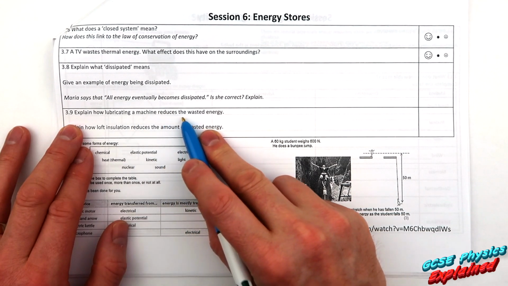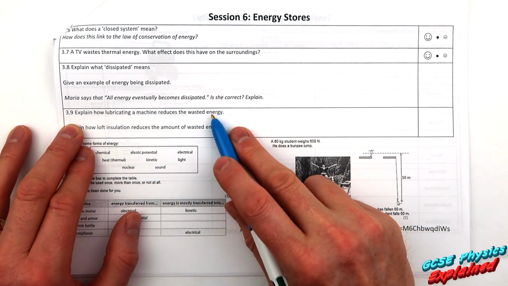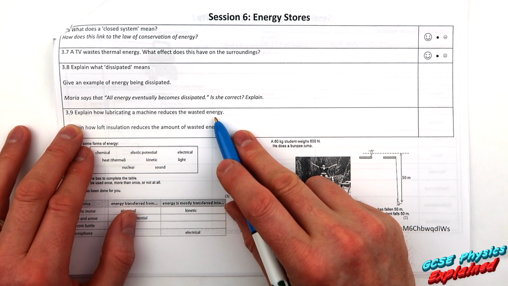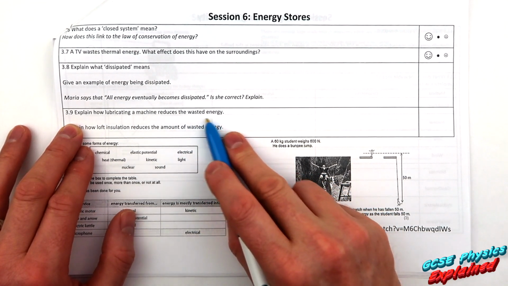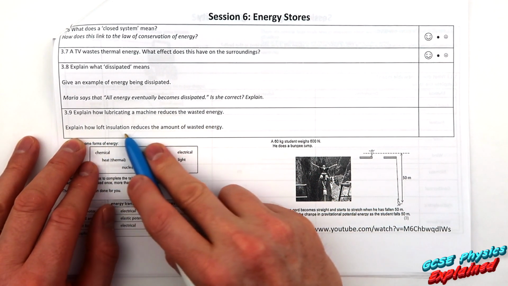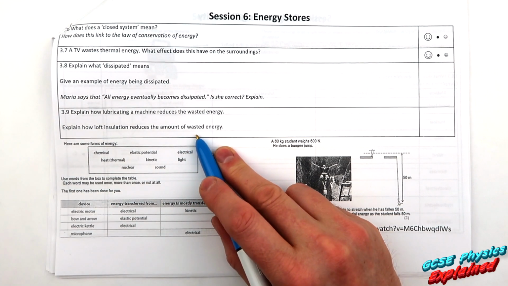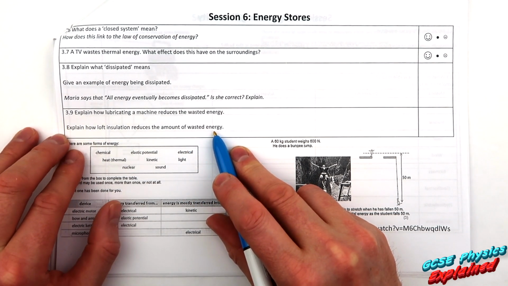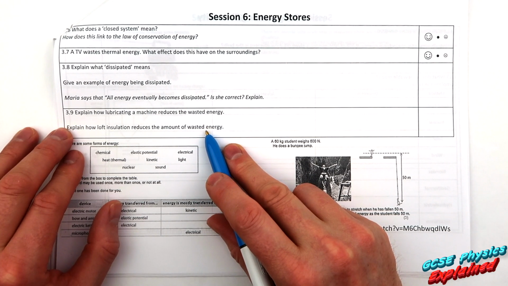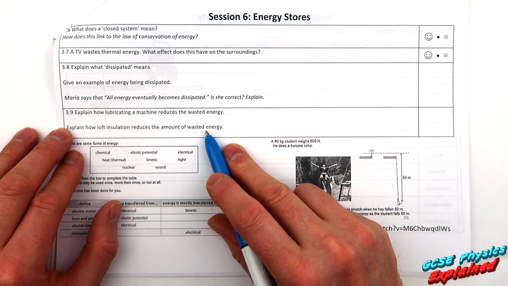Explain how lubricating a machine reduces the wasted energy. It makes more useful energy. So if you've got more useful energy, then you've got less wasted energy. Explain how loft insulation reduces the amount of wasted energy. Well, normally the energy will be heat and hot air rises. So if you've insulated your ceiling, insulated your roof, then you won't lose as much heat through the roof. It'll stay inside your house.